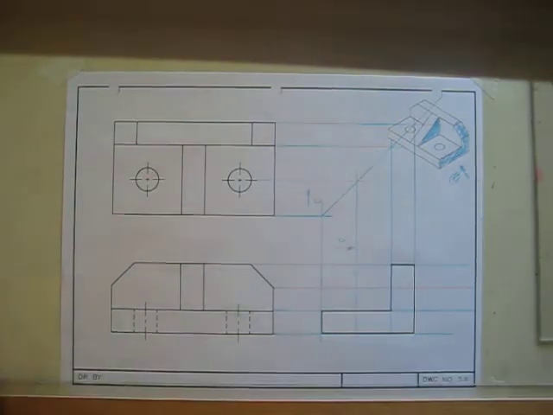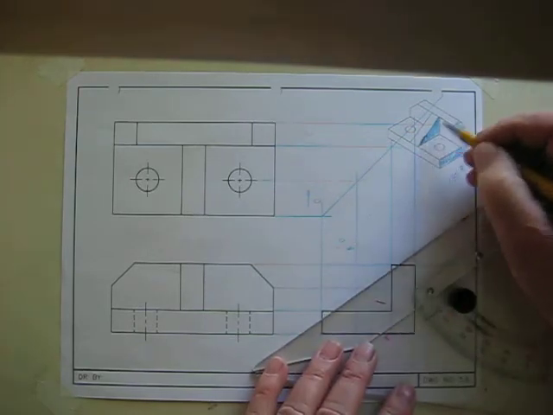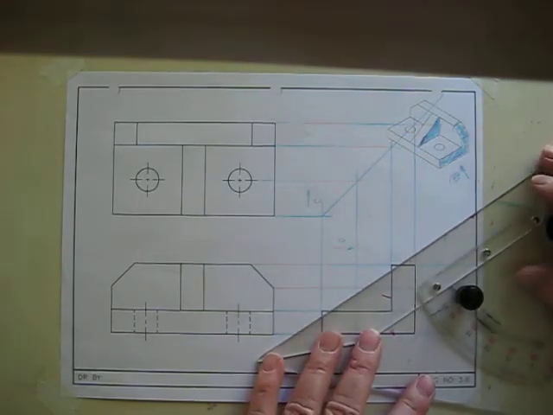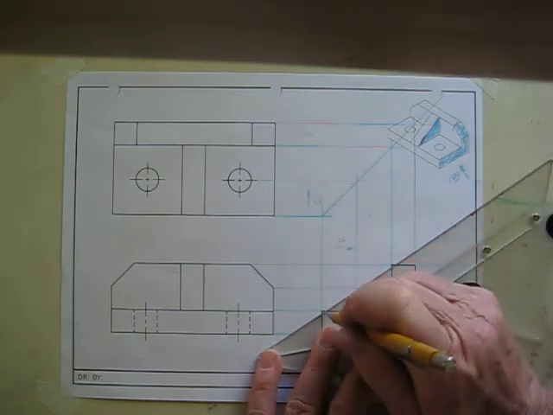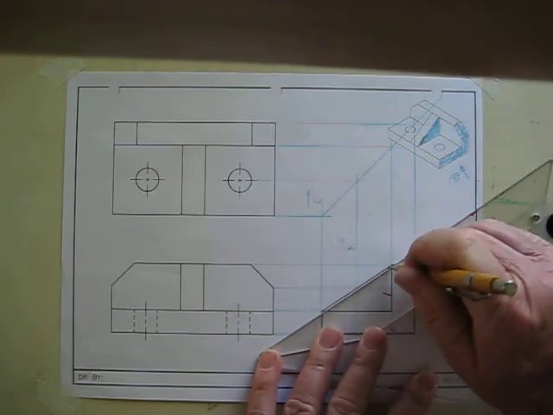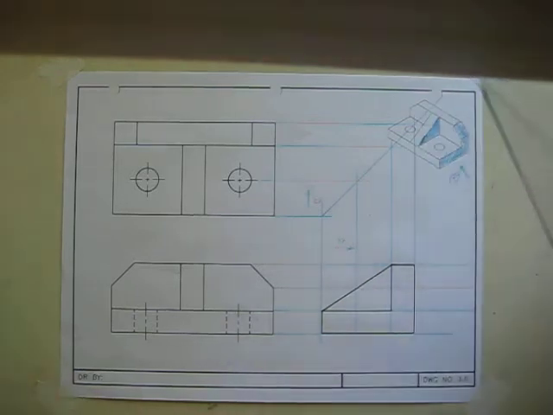So I have that drawn, and then we have this bracket here and this edge view. This I'm going to freehand. I don't know what angle that is exactly, so I'm just going to draw corner to corner, and I hold my pencil straight up and down. And I went back over it a second time. That's really not necessary. Now that is really nice.